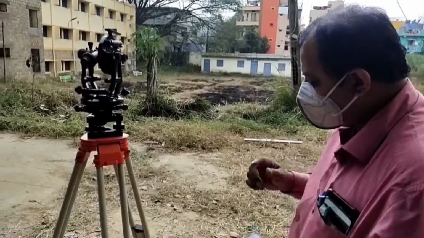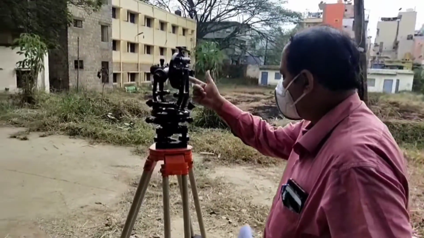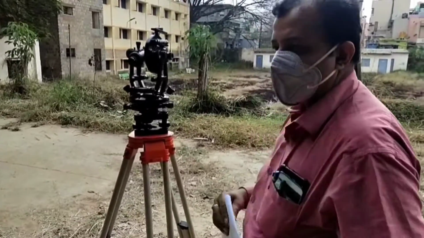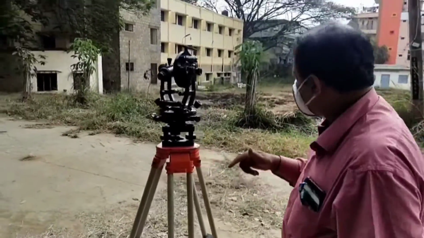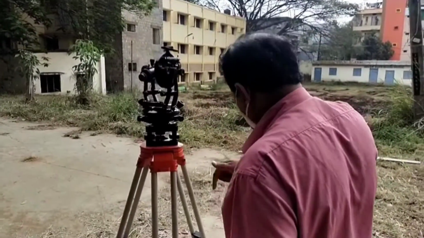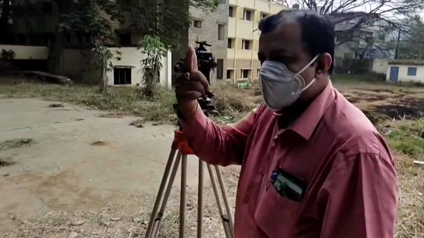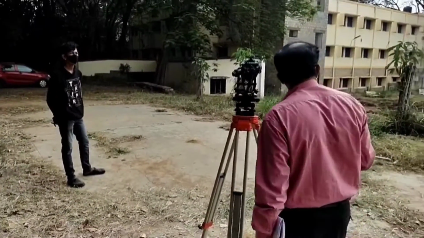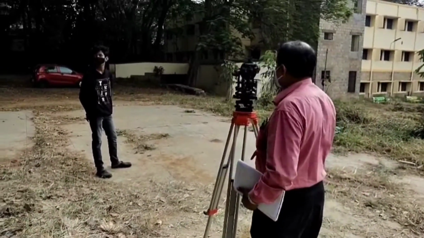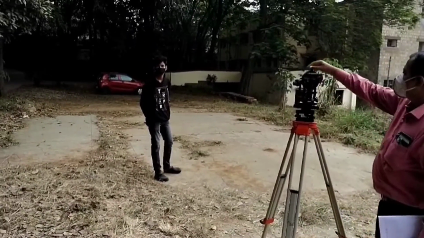After finding S1 and alpha 1, I want to select another station B in the same line, that is station A, station C and station B. All these 3 should be in the same line. To select station B, I am plunging the telescope.